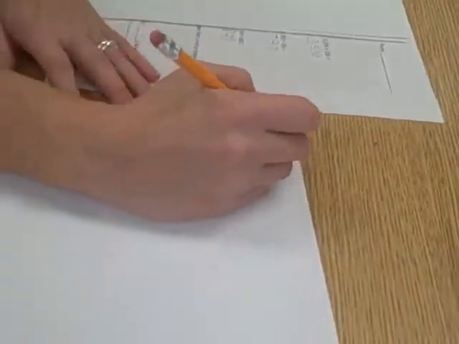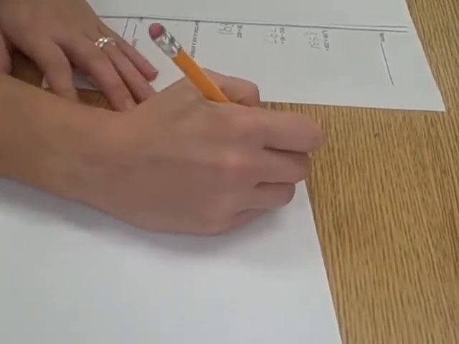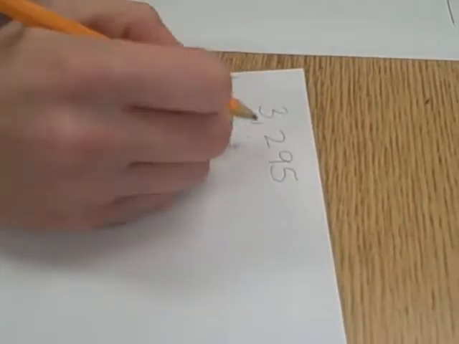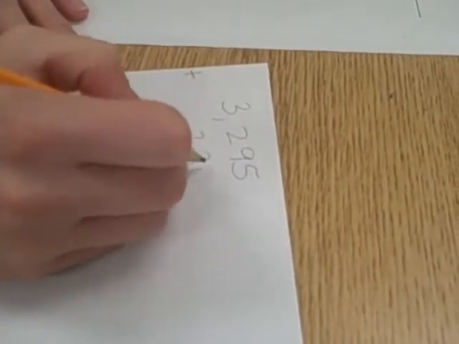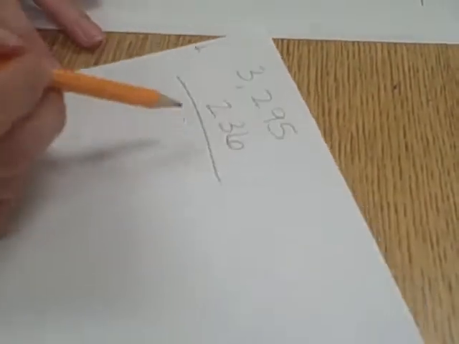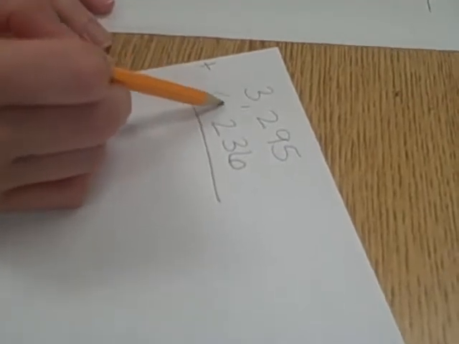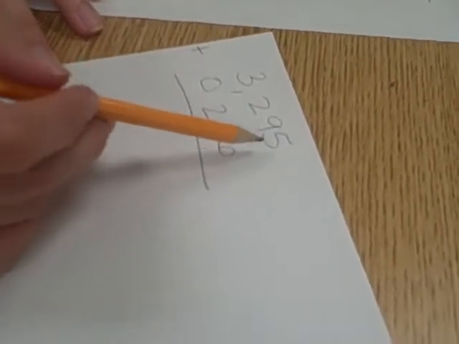The first section is just add or subtract, so we're going to do one quick example. This is problem number 2, 3,295 plus 236. The reason we're choosing this one is because there is nothing in the thousands place. You want to fill in a 0.